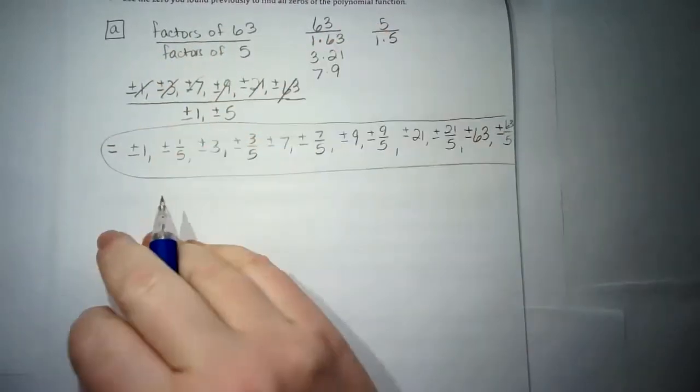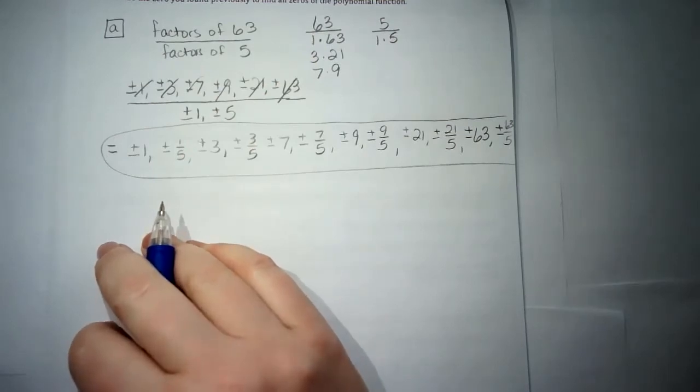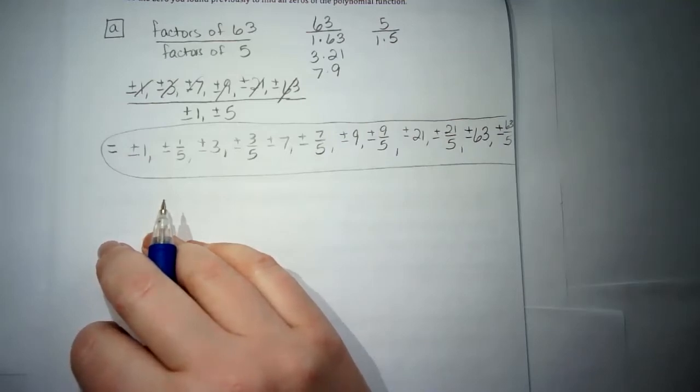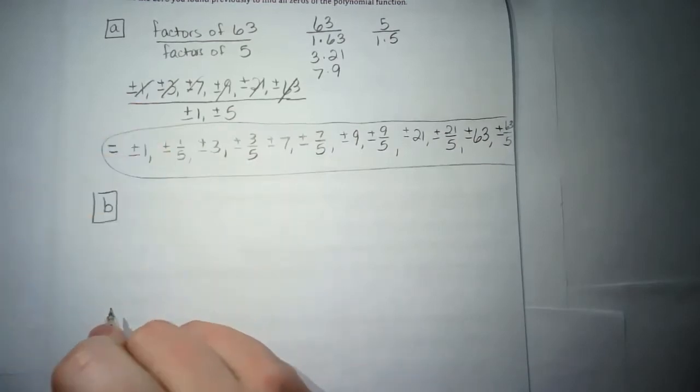These then are my possible rational zeros. You have to be able to get that far. Okay. All right. Everybody okay with how we got that far? Okay. I know it's a lot. Okay. That leads us to B.